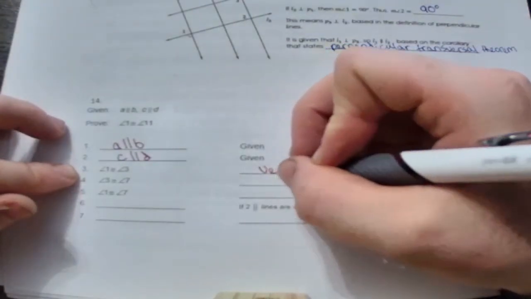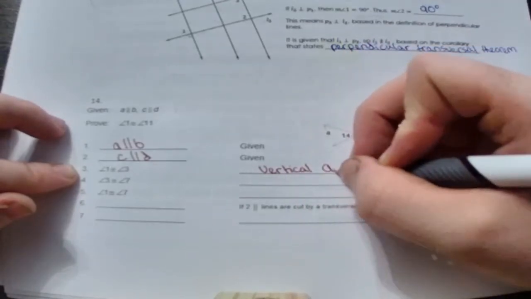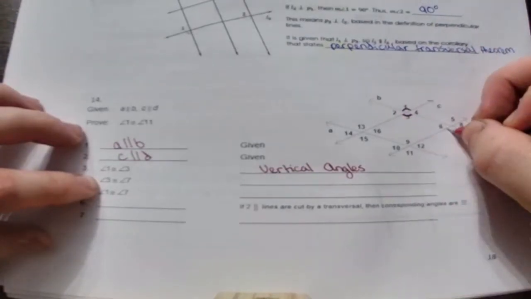They told us that angle 1 is congruent to angle 3. So 1 and 3 are congruent. They are directly across from each other, so that would be our vertical angles. So those are vertical.